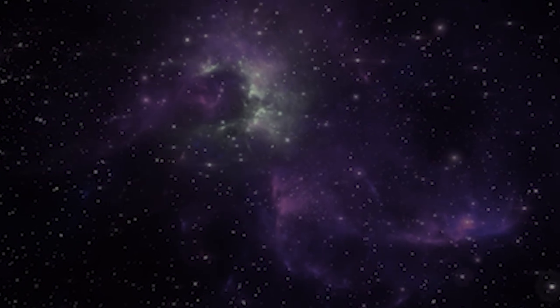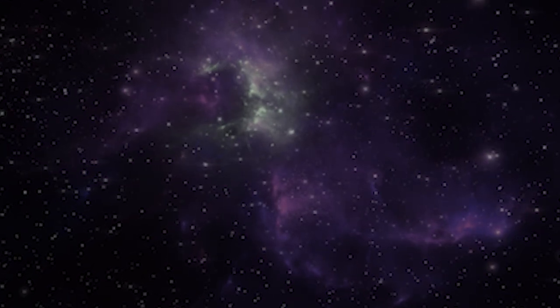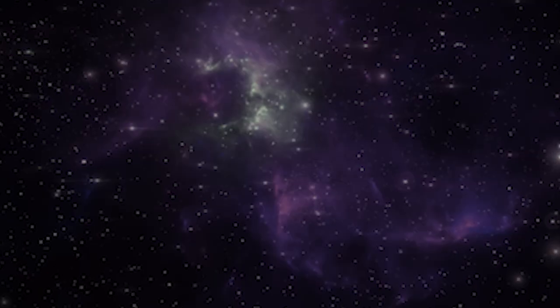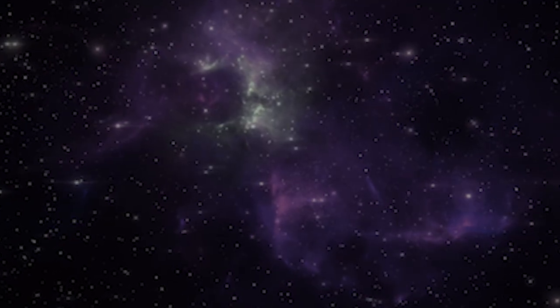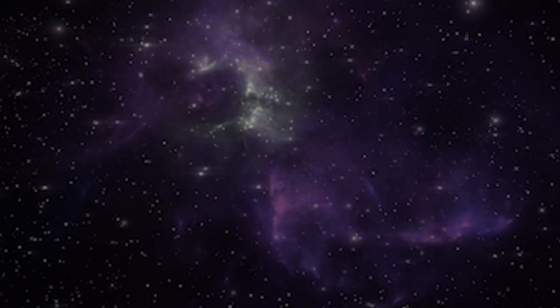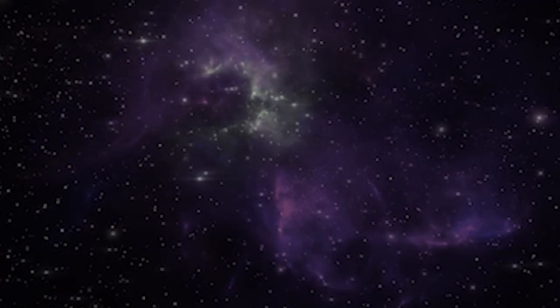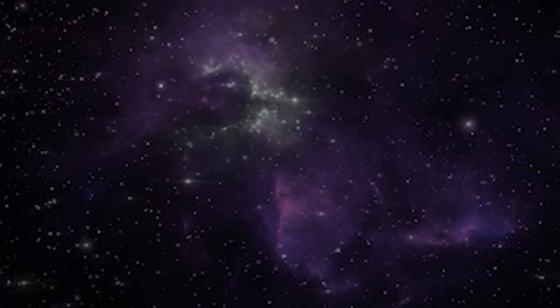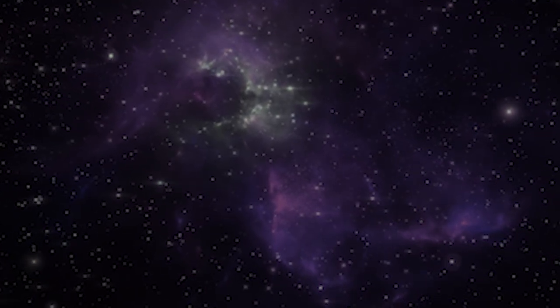The solar system has remained stable for billions of years. Planetary orbits change very slowly. Major disruptions are rare. This long-term stability allowed planets to develop distinct characteristics.